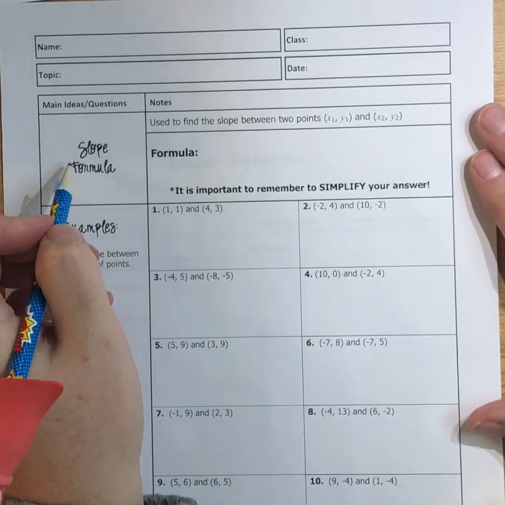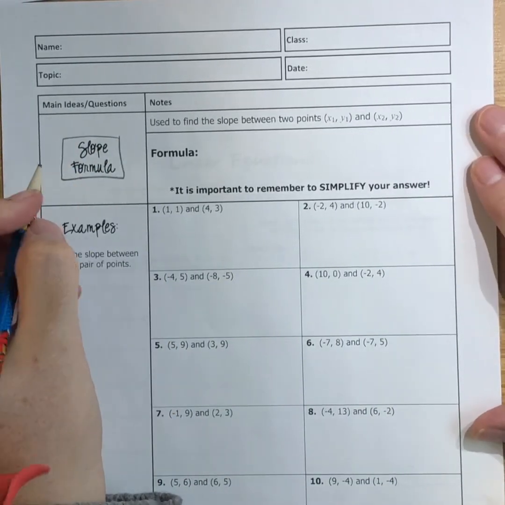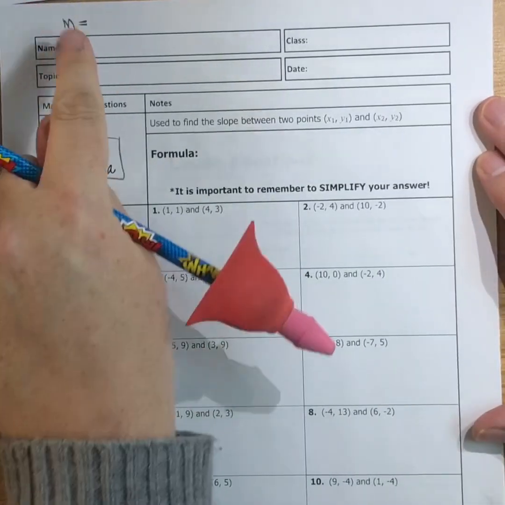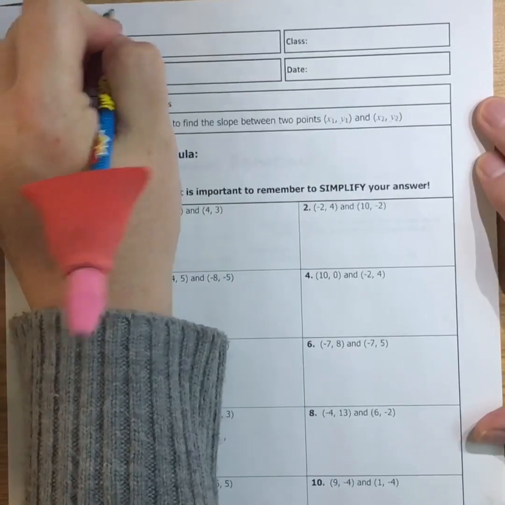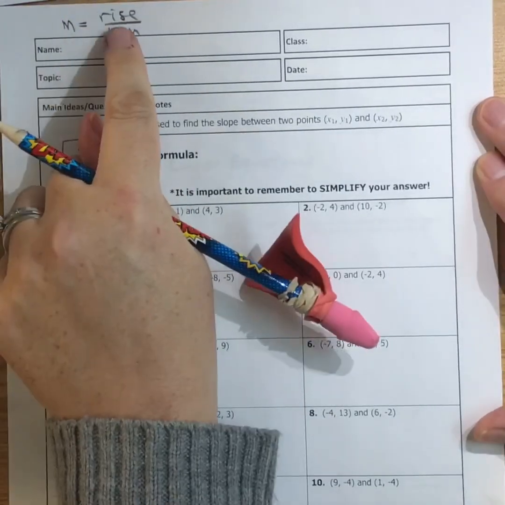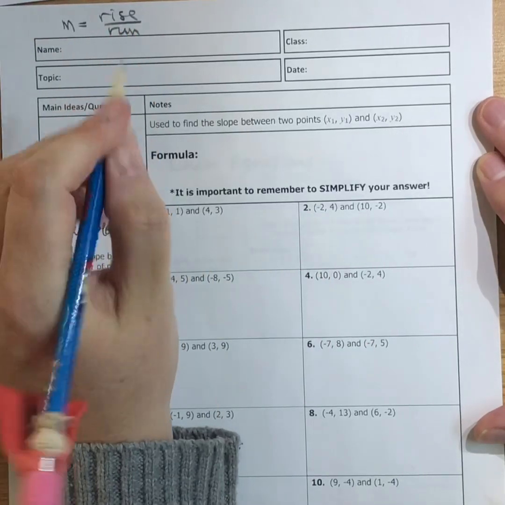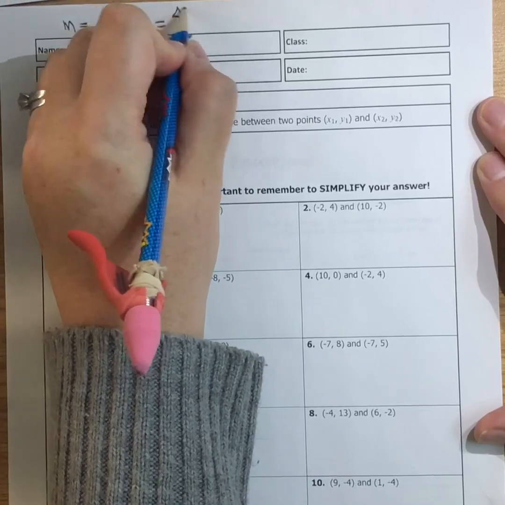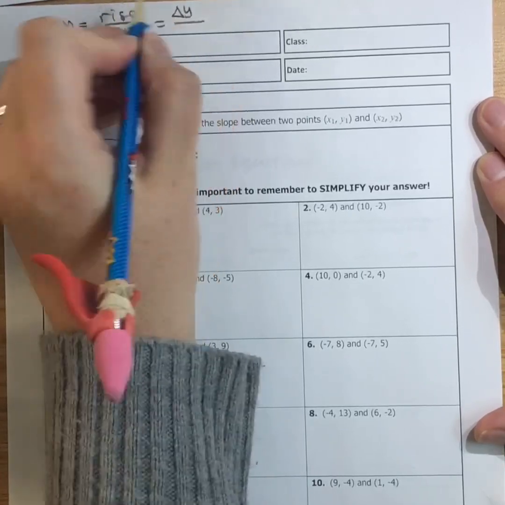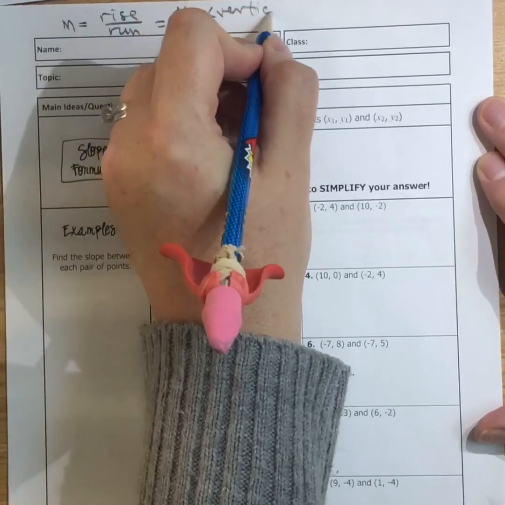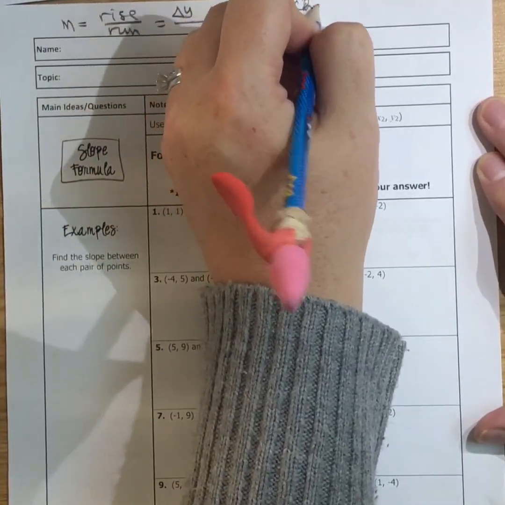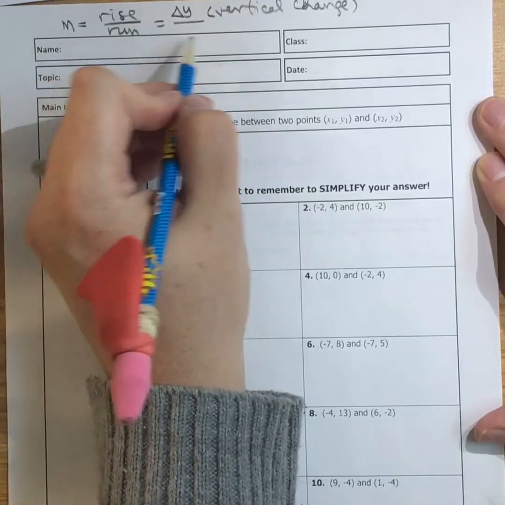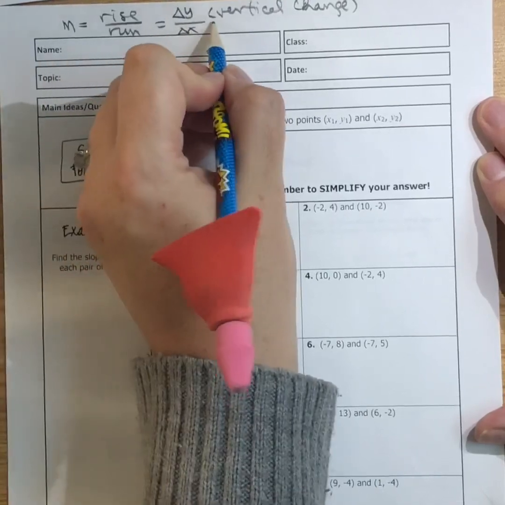So in these notes, we're going to talk about the slope formula. Remember when I said in the last lesson that slope, which we use the variable m, represents rise over run, and we said rise was the change vertically, which is the y's, if you think up and down. And remember, change was delta, so delta y is the vertical change, over, well, the run is left and right, which is the x's, delta x, or the horizontal change.